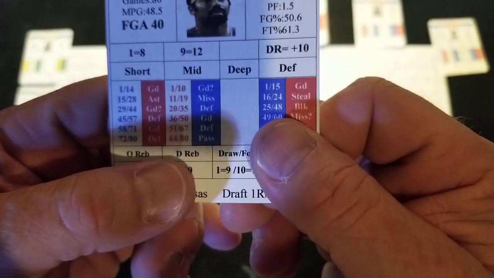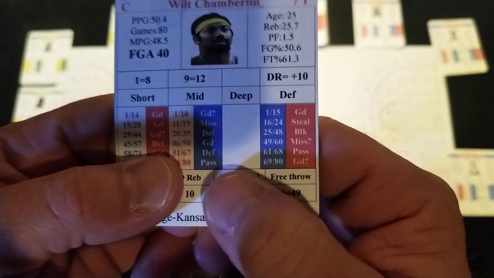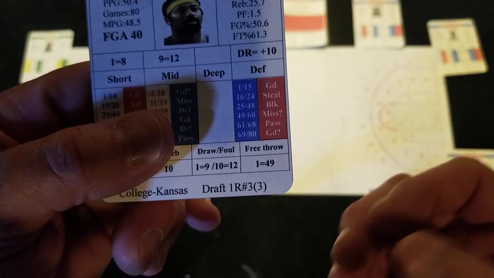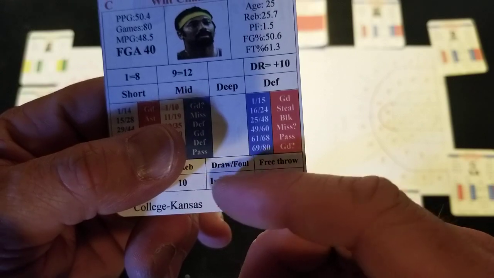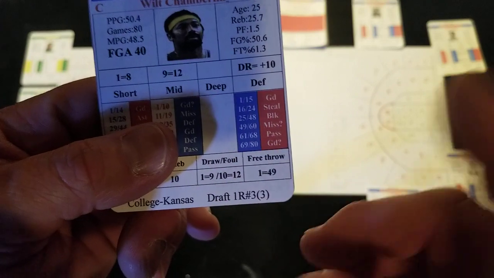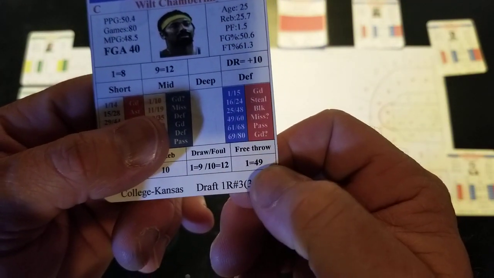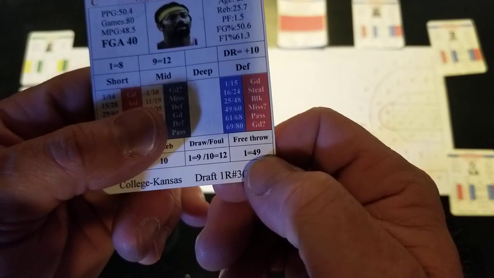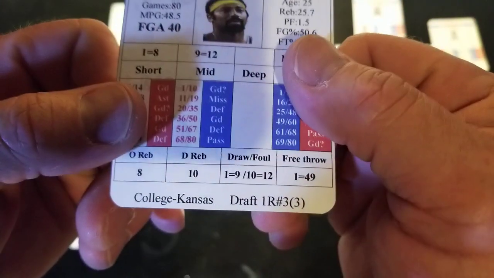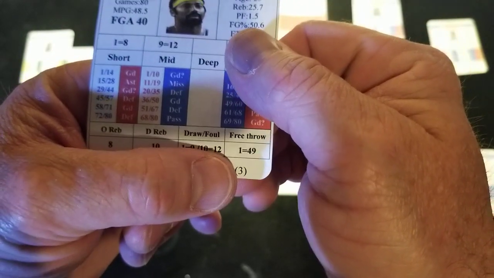Offensive rebound, defensive rebound. This is a draw foul. That goes off of, if it's an offensive look, did he draw the foul? If it's a draw foul on offense, then you look at that. If it falls in a 1 to 9, then Chamberlain drew it. If it's a 10 to 12, Chamberlain fouled, like on a charge. And then this is his free throw. That's a 1 to 49, and that's based off of a 1 to 80. And then there's his stats. He went to college. He was drafted first round, number 3 overall.